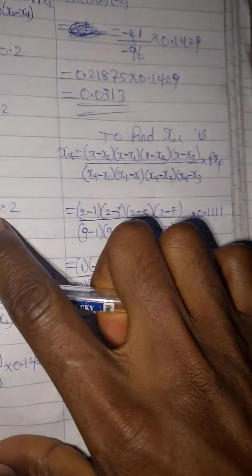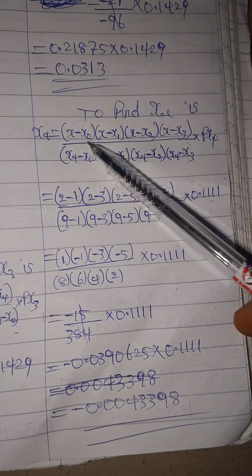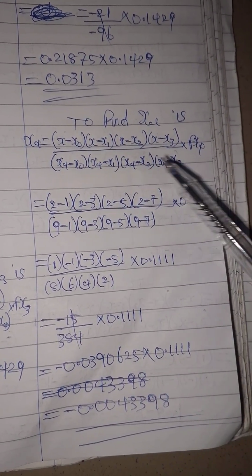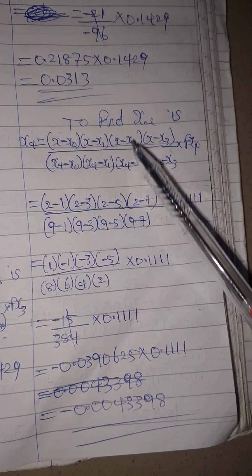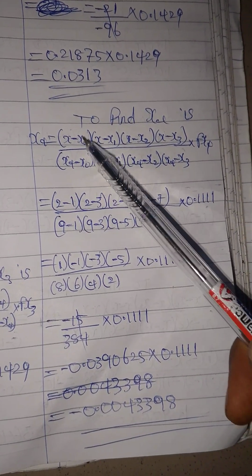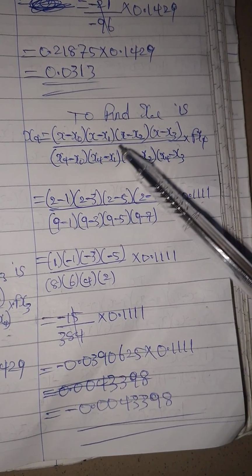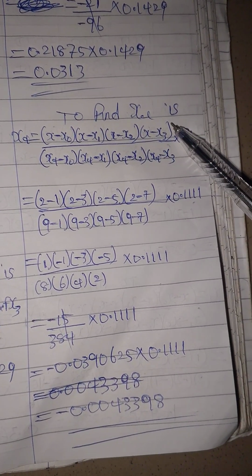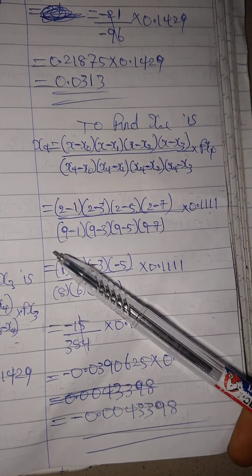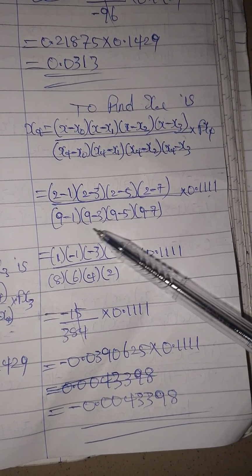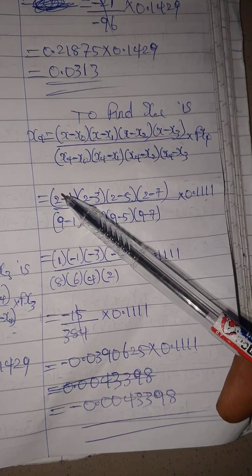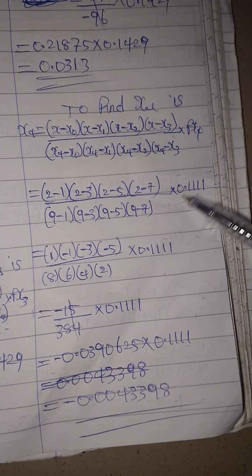Okay, now what's next? The next thing is to find x4. To find x4, apply the same rule: x minus x0, x minus x1, x minus x2, x minus x3, all over x4 minus x0, x4 minus x1, x4 minus x2, and x4 minus x3 times fx4. So the value for x is 2, so that becomes 2 minus x0 is 1, 2 minus x1 is 3, 2 minus x2 is 5 from our table, 2 minus x3 is 7. So all over, the value for x4 from our table is 9. So that becomes 9 minus x0 is 1, 9 minus 3, 9 minus 5, 9 minus 7 times fs4 from our table is 0.111. So if you do this, that will give you this. And if you do this, that will give you this.